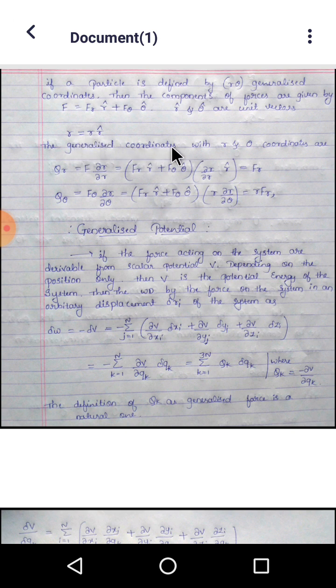The generalized coordinates with r and theta coordinates are Qr equals F dot dou r by dou r. F dot dou r by dou r means Fr r cap plus F theta theta cap, dotted with dou r by dou r, that is r cap. So that is capital Fr.